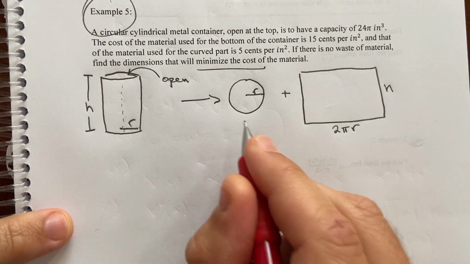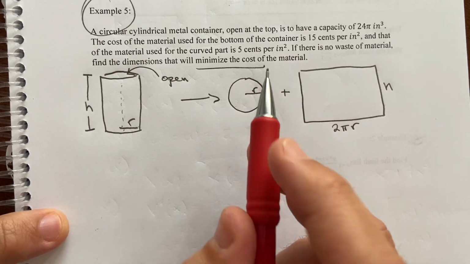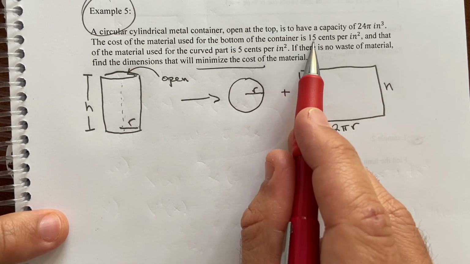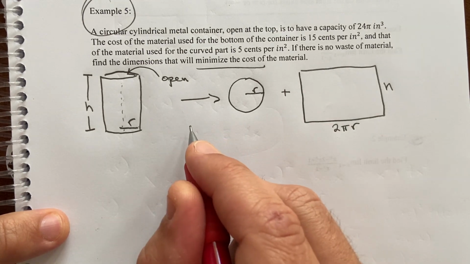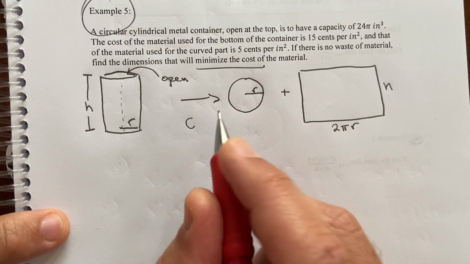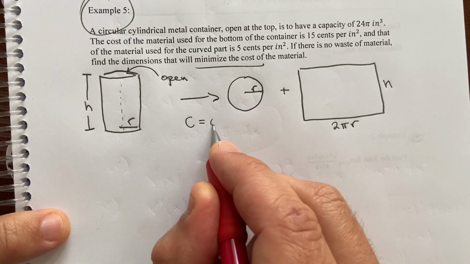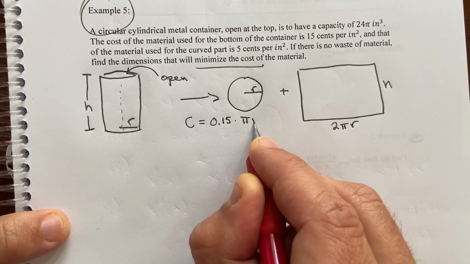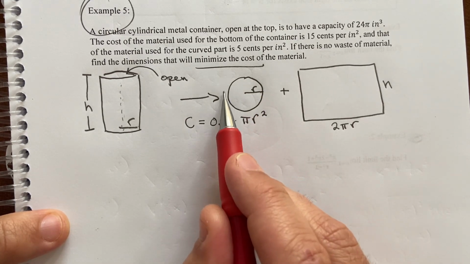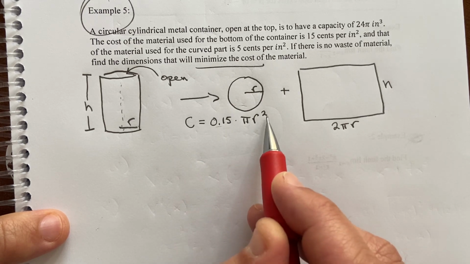So the cost to make this portion, it said the bottom of the container is 15 cents per square inch. So the cost here, just to make this circular part, would be 15 cents times pi r squared. In other words, the area, right? This is the cost per area, this is the area, so this is now just the cost, right?